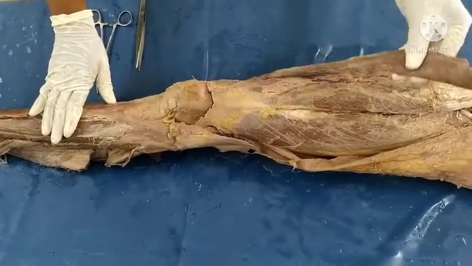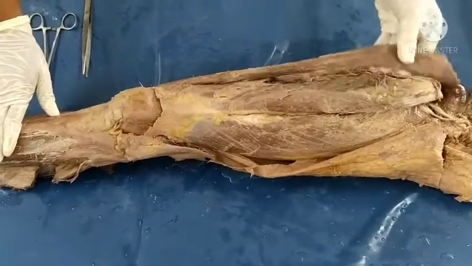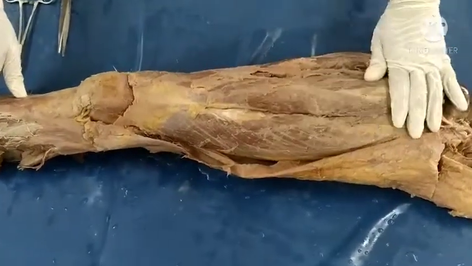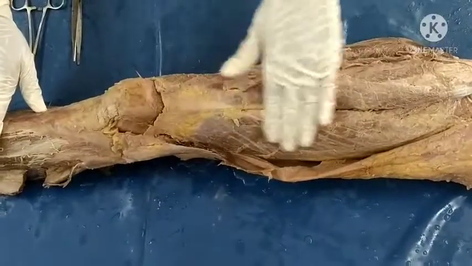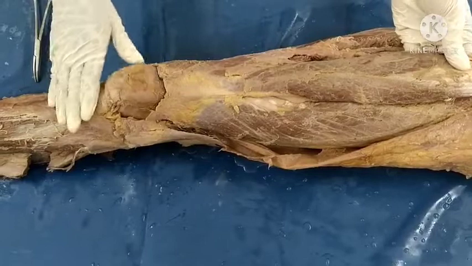So before going into the topic proper, we have to know about some of the anterior compartment muscles. We already know some anterior compartment muscles. One is the sartorius, and then we have the quadriceps muscles. The quadriceps muscles include the rectus femoris, the vastus lateralis, vastus medialis and the vastus intermedius. So we are going to see one by one.